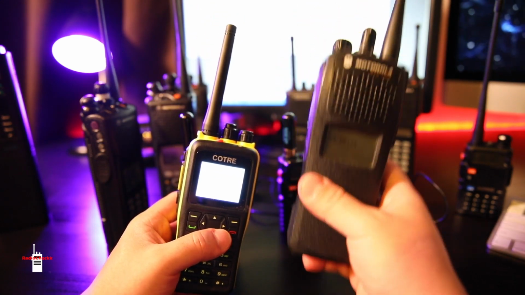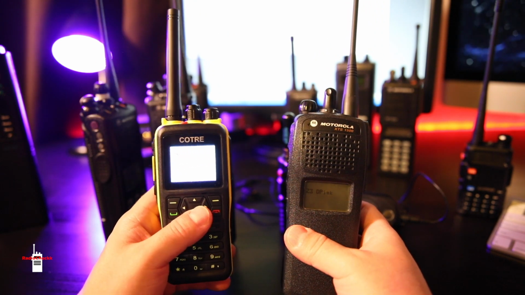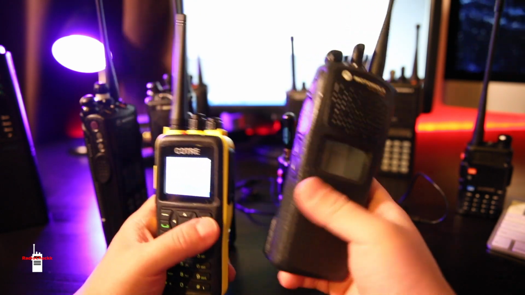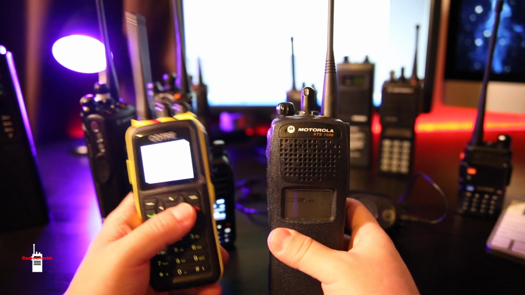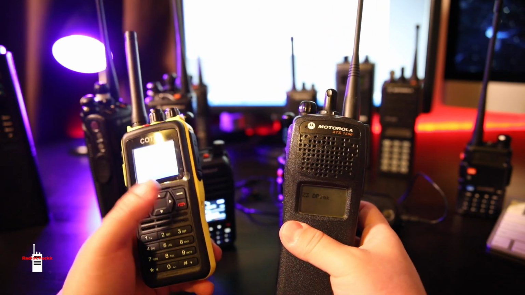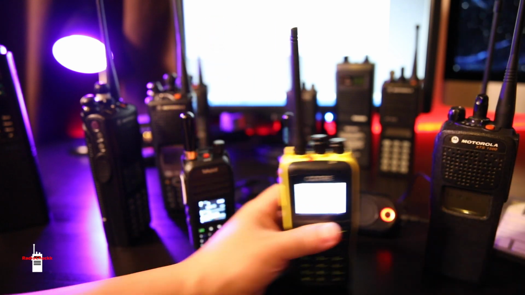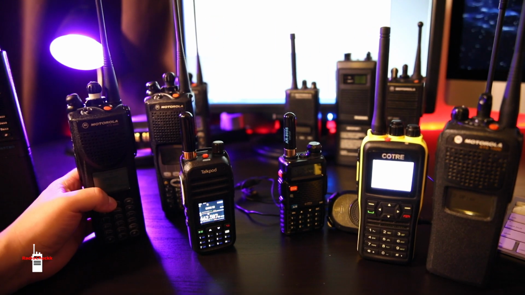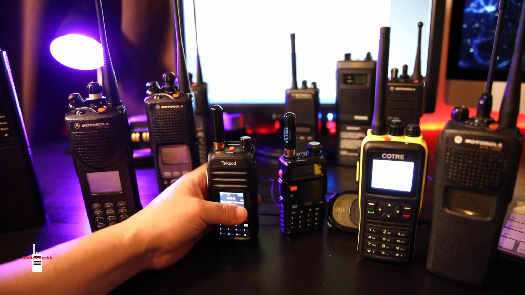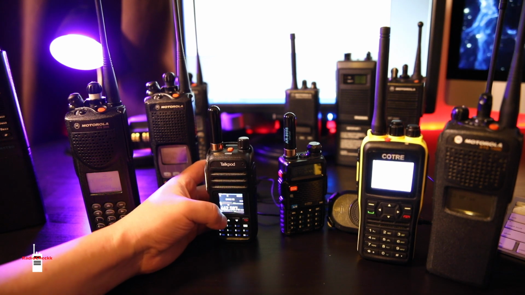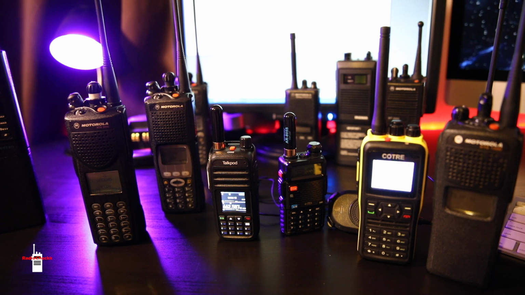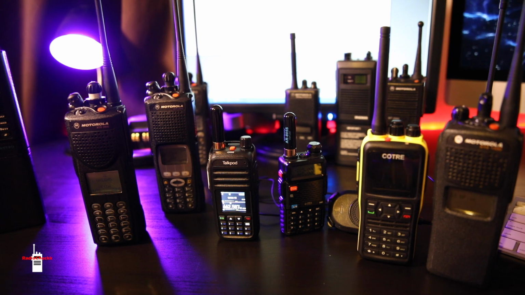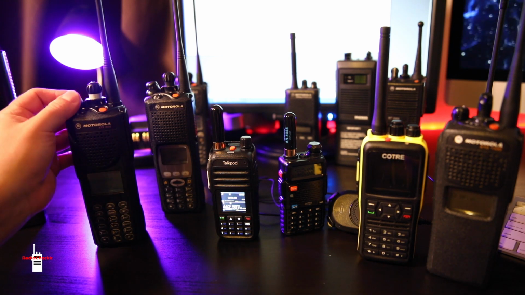You can do analog, digital. You can scan. So however you want to set it up, there's just a few different features from one to the other that you may want. So keep that in mind. That's pretty much my way of picking a radio. Again, these are my reasons to pick a radio, depending on where I'm going to go, who I need to talk to, how I need to talk to them.